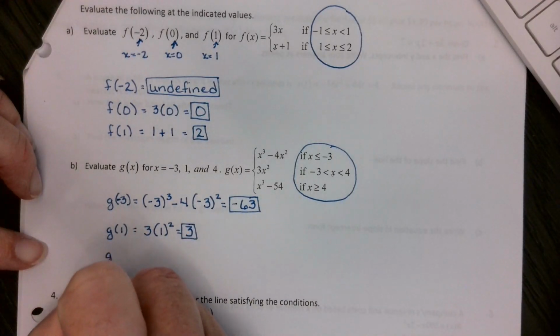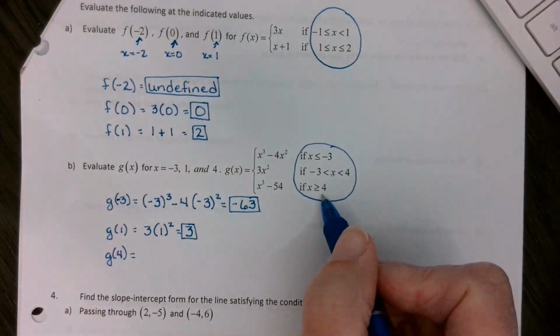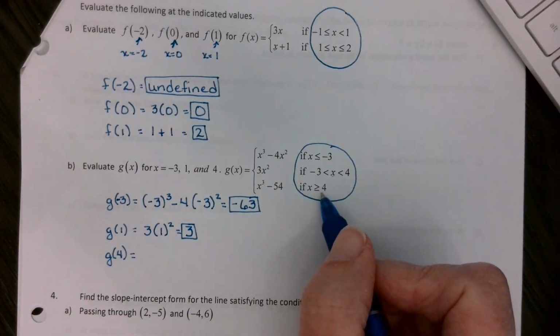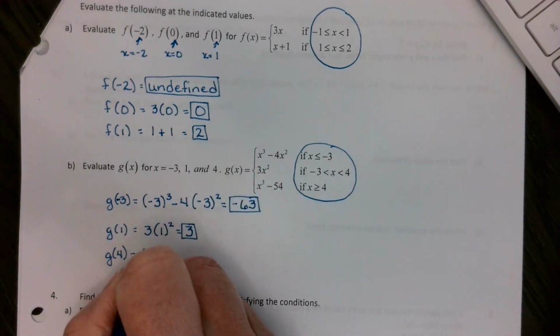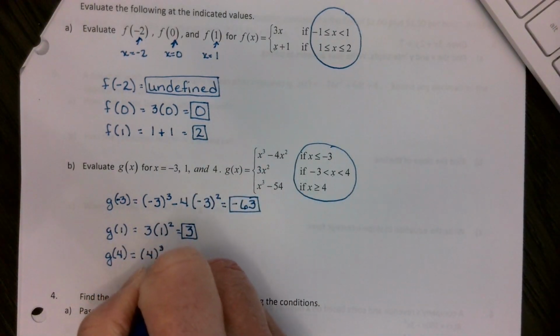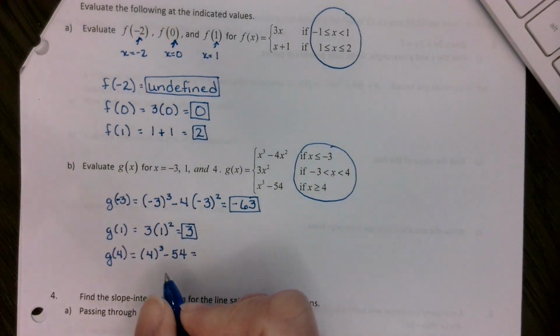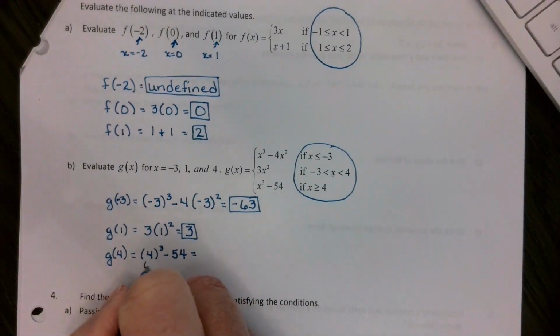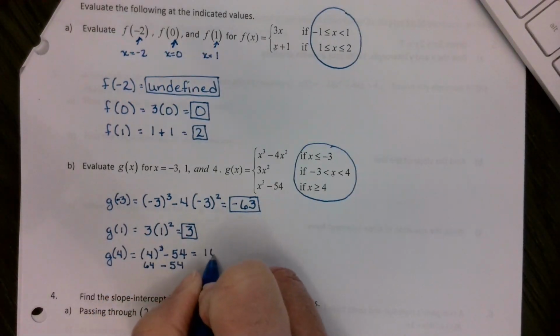And for g of 4. 4 falls here. It's x is greater than or equal to 4, seeing it's 4. So we're going to use this one. So we're going to say 4 cubed minus 54. Apparently I can do this better without using my calculator, because this gives me 64 minus 54, and that gives us 10.